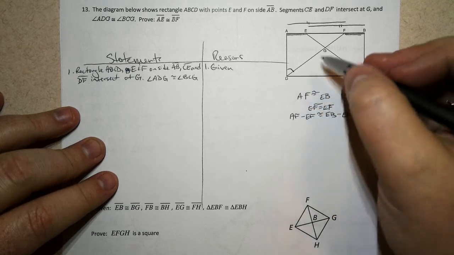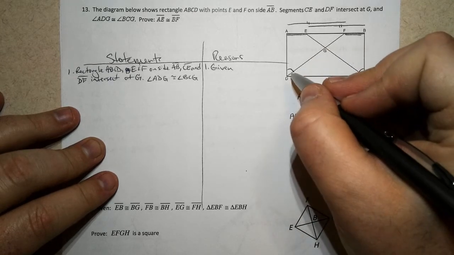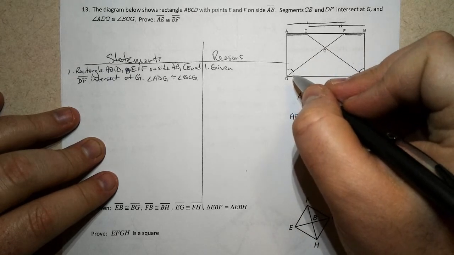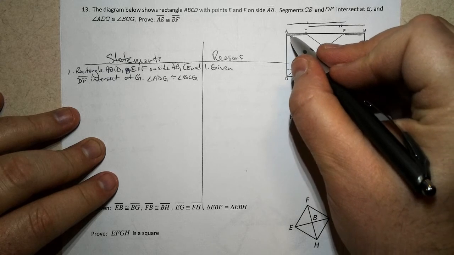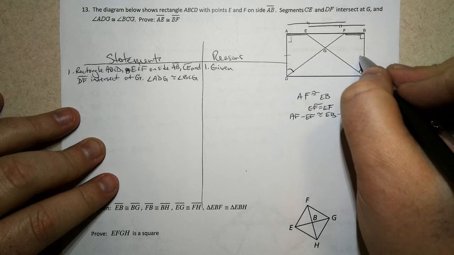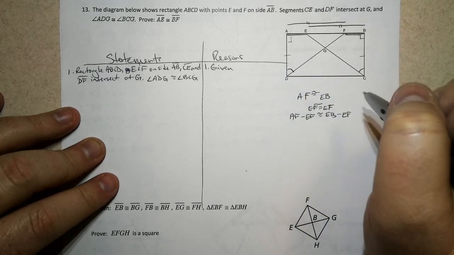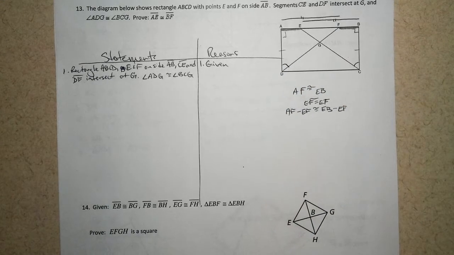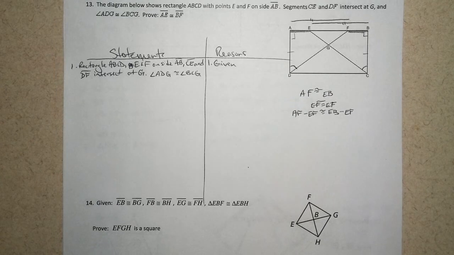So work towards getting this triangle congruent. You already have an angle. Remember, it's a rectangle, so what else is special about a rectangle? These guys right here, and these guys right here, and you should be in business, okay? I'll leave you guys that for homework. I'll finish up the rest of the questions on another video, and I'll send those out.